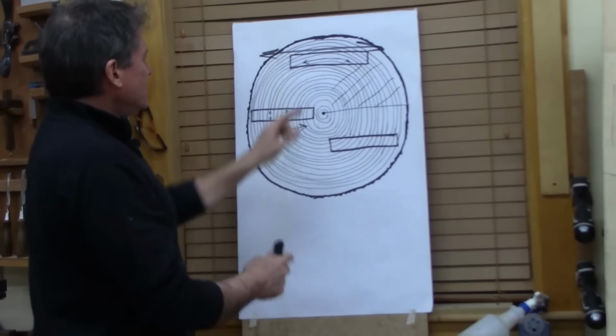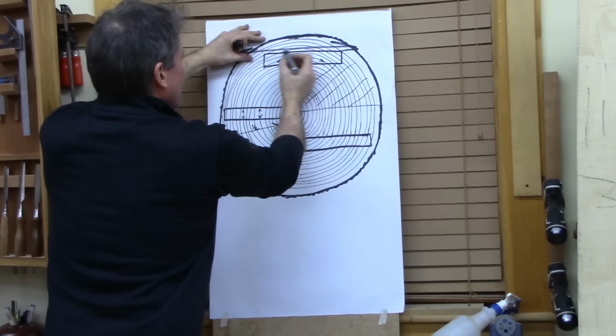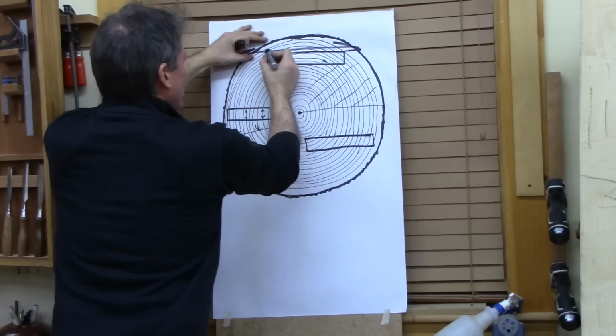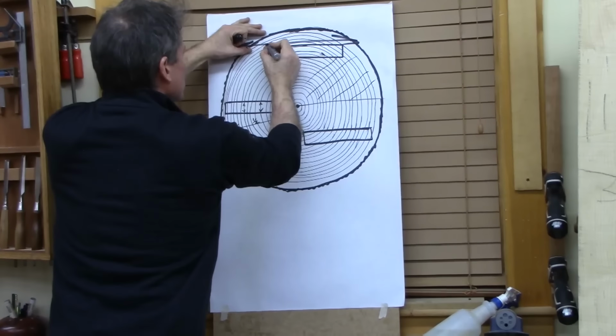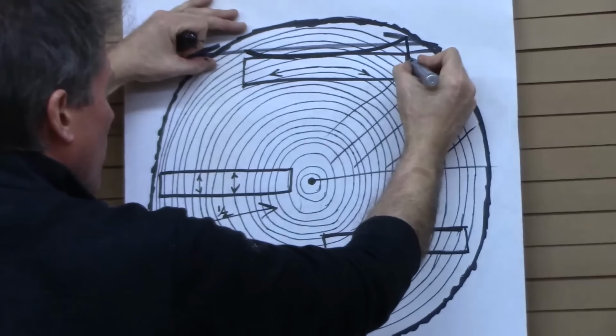So as this board dries, it's going to pull along those growth rings, and as it dries, it's going to cup. Let me do this better. I'm exaggerating this, but it's going to go like that.